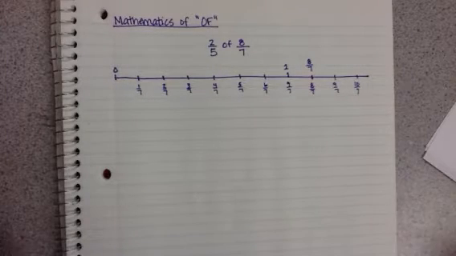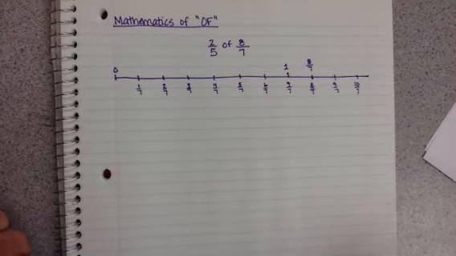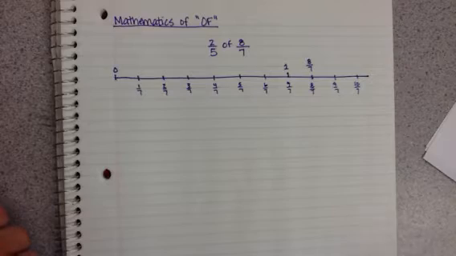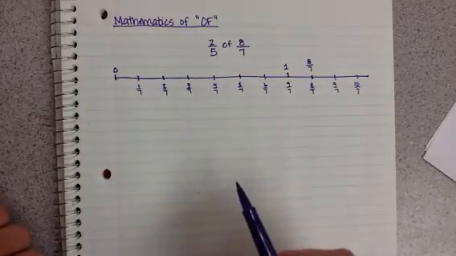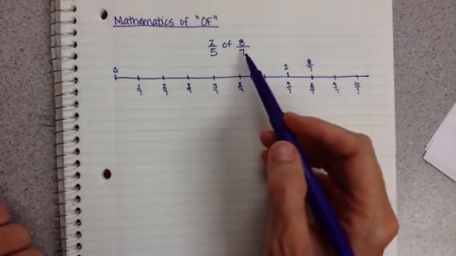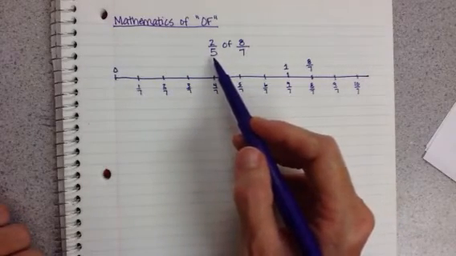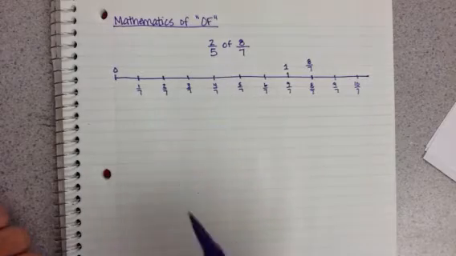Okay, we're going to take a look at our second example of the mathematics of fraction multiplication. In this case, we don't have anything as nice and pretty packaged as the last example, where we could take 24 and partition it into 3 equal groups. In this case, we have 2/5 of 8/7. And we can't take our 8/7 and divide it or partition it into 5 equal groups.